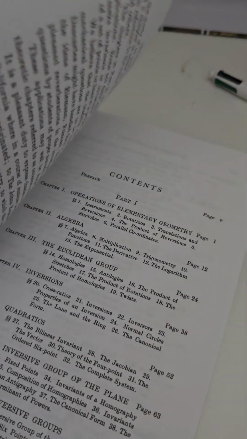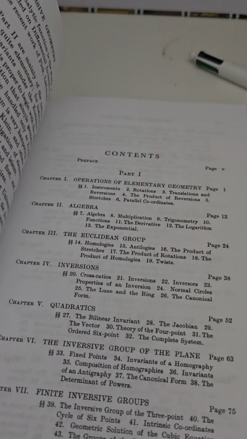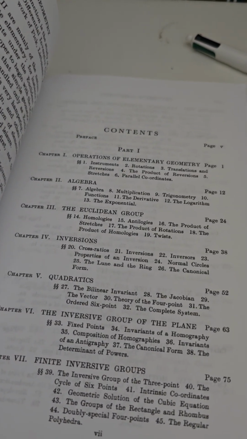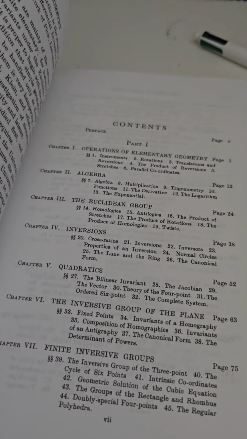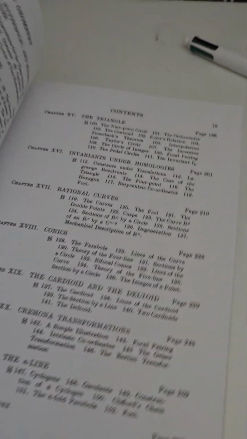Next we have here Inversive Geometry by Morley and Morley. So it deals with the geometry of inversions in a circle. So we have operations on elementary geometry, algebra, Euclidean group, inversions, quadratics, the inversive group of the plane, and finite inversive groups.